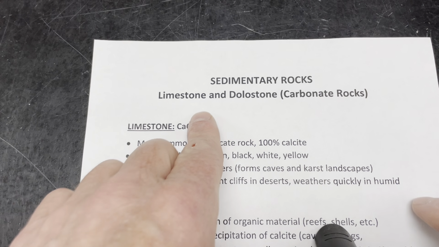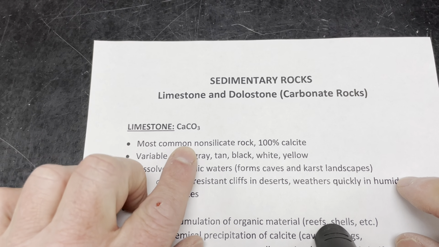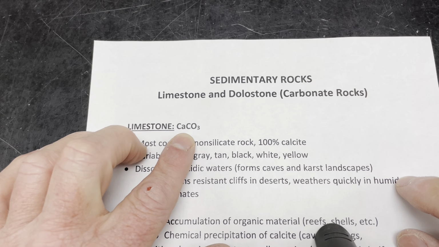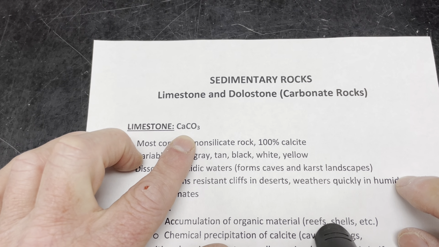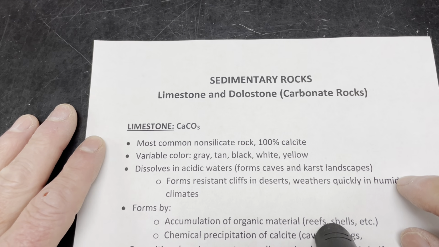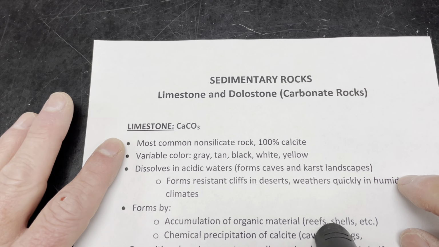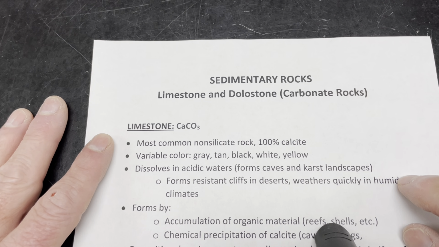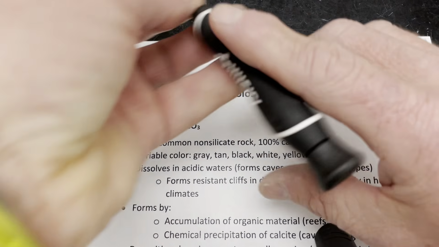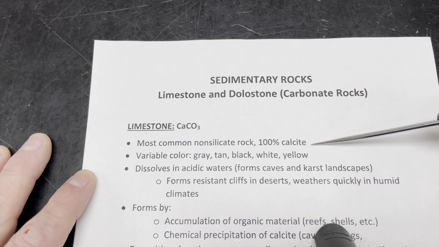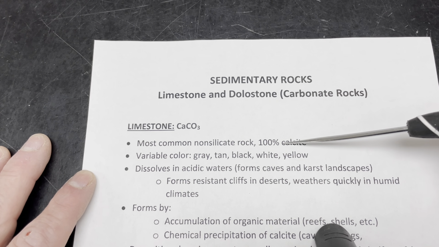So let's focus on limestone first. Limestone is calcium carbonate, so it's this combination of elements that makes it somewhat unique. And to be a limestone, we need to have a rock that is totally made out of calcite. So it pretty much needs to be, maybe not 100%, that might be overstating it a bit, but 90+% of the rock itself should be made out of the mineral calcite.